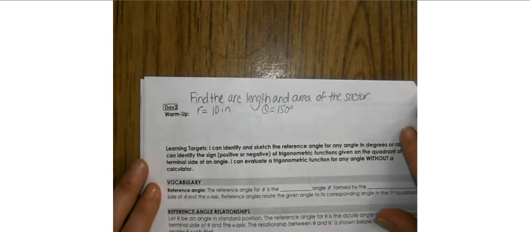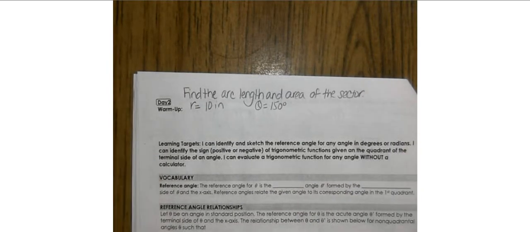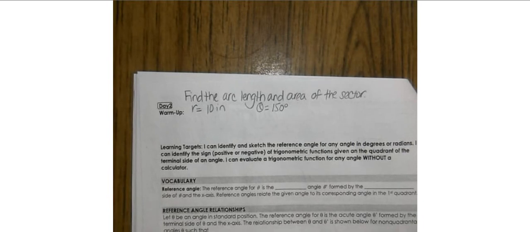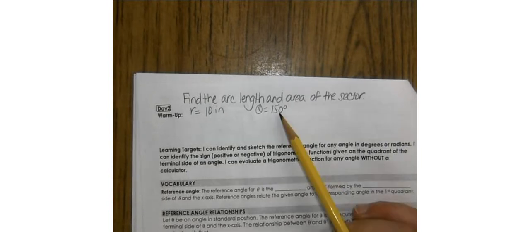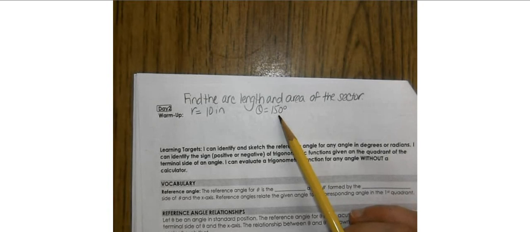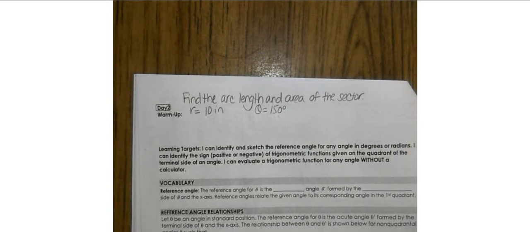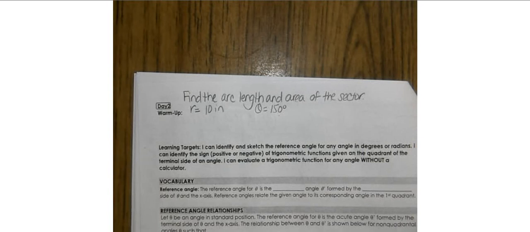Before we get started, I would like you to please go ahead and complete this really quick warm-up. I want you to identify the arc length and the area of a sector, given that the radius of that sector is 10 inches and the measure of the central angle of that sector is 150 degrees. Please pause the video, identify the length and the area, restart the video, and we'll see how well you did.